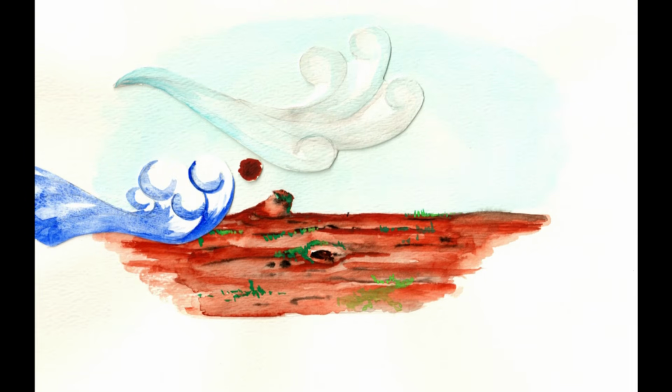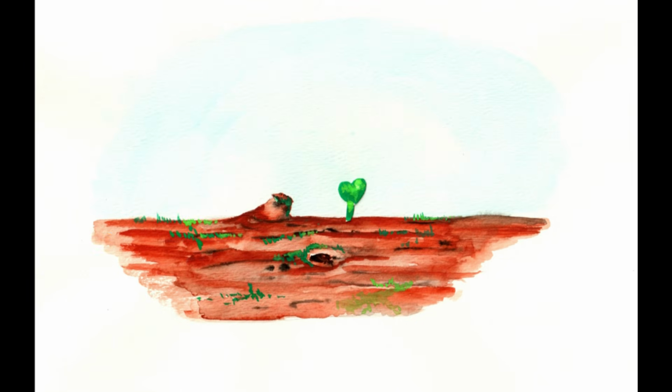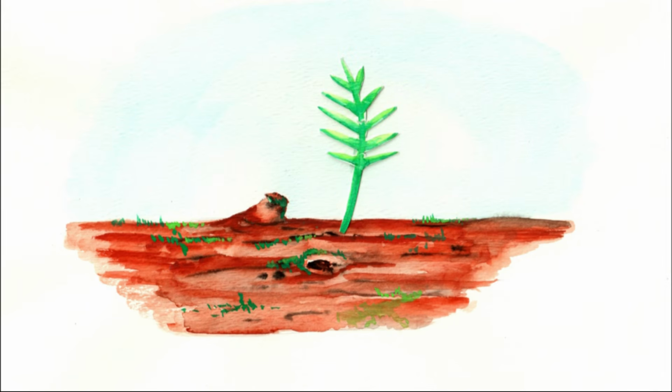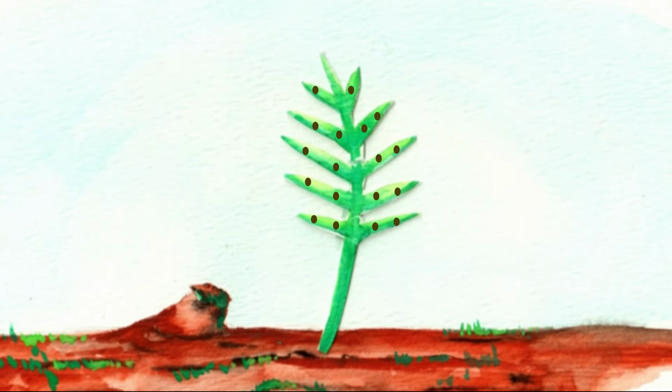Spores are then transported by wind or water, and if one reaches a suitable place, it grows into a tiny plant called a gametophyte. The tiny gametophyte produces sex cells, which fertilize and produce a plant called a sporophyte. The plant you probably picture when you think of ferns is the sporophyte plant. The sporophyte then produces spores, and the whole process starts over again.